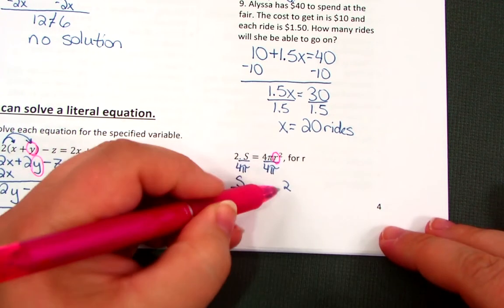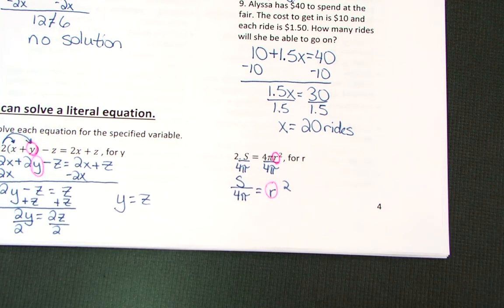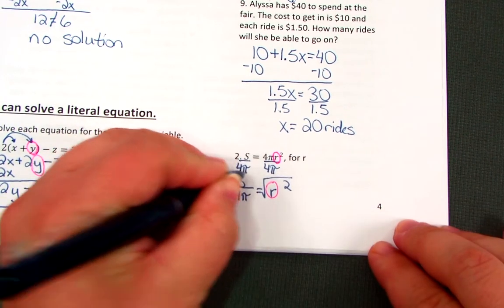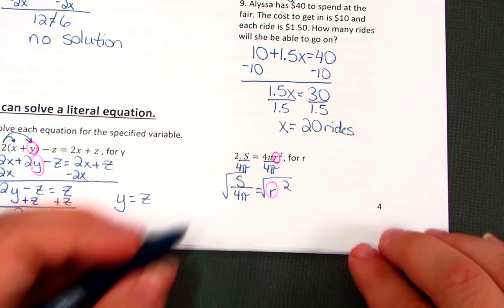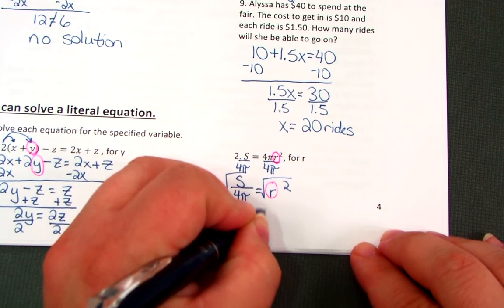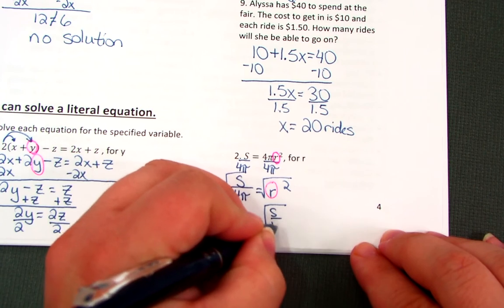Now we just want the r, we don't want the square. The opposite of squaring something would be square root. So we are going to square root both sides, which means that r would equal the square root of s over 4 pi.